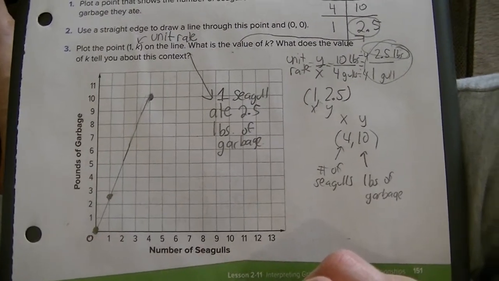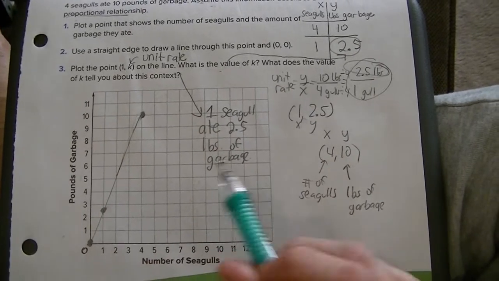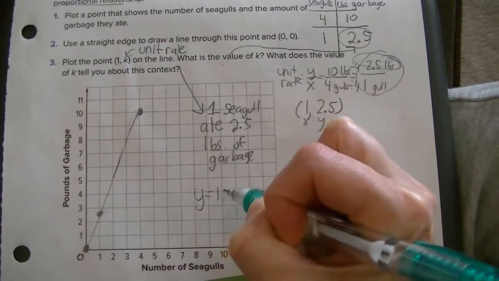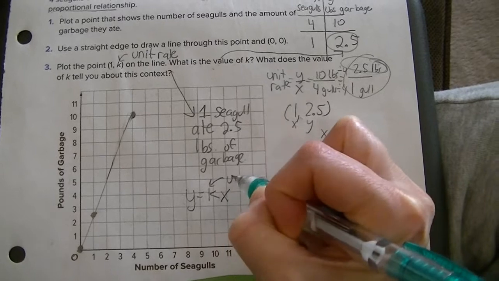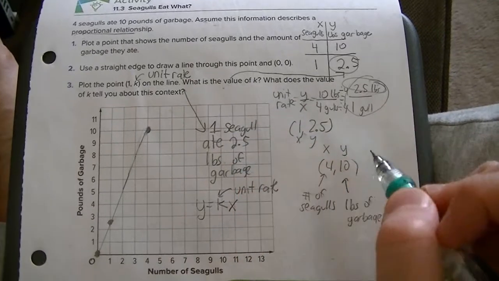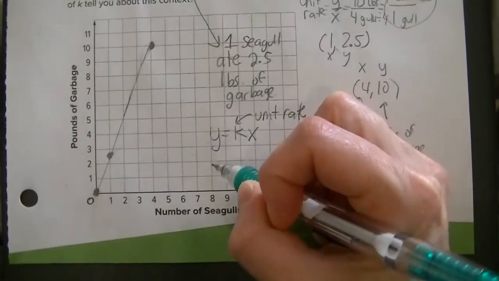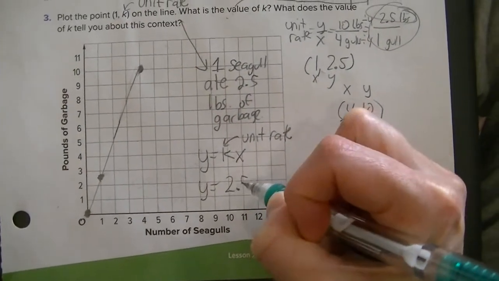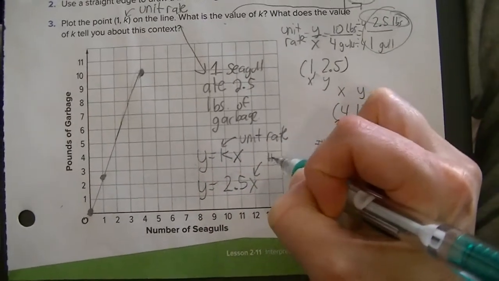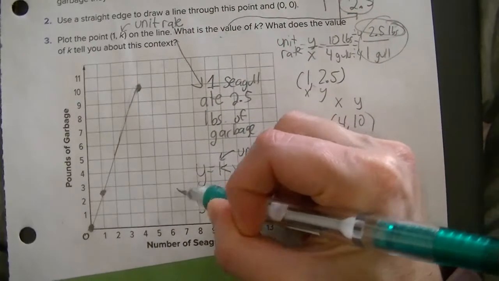Now I know they didn't ask you to do this, but I'm asking you. I want to know, are you able to write an equation to represent this proportional relationship? Remember, you'd start out with y equals k times x. That k represents the unit rate. So we already know the unit rate for this particular problem. Our unit rate was 2 5/10. So we'd insert that right there for k. So it would be y equals 2 5/10 times x. X stood for the number of seagulls, and y stood for pounds of garbage.